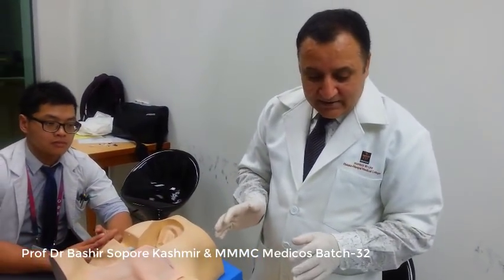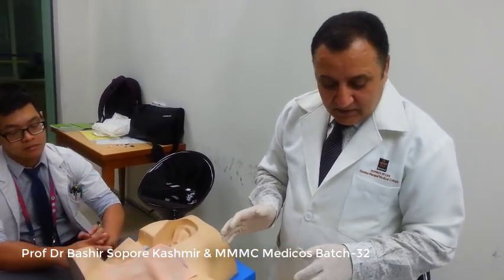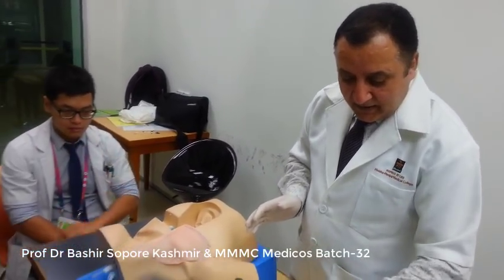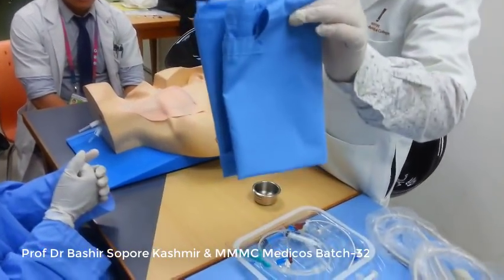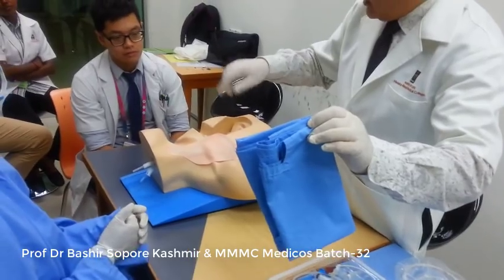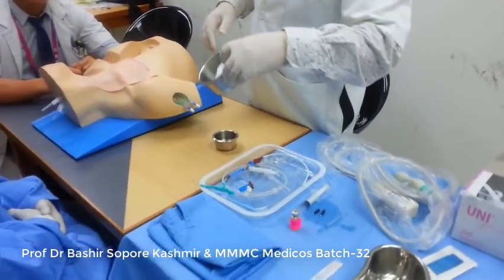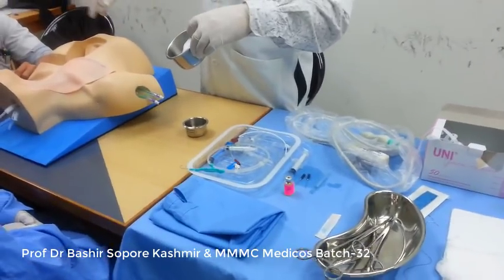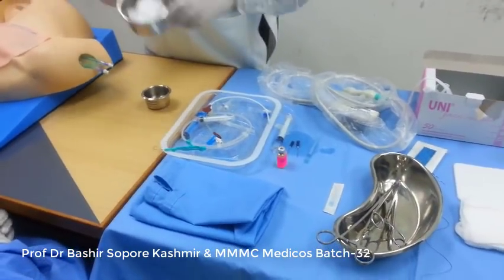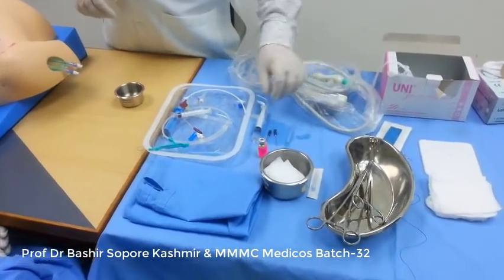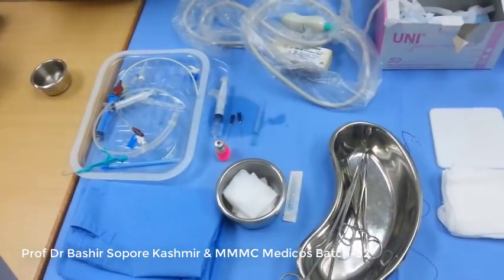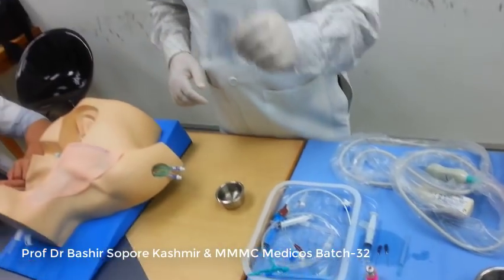Then we have other parts of the equipment. We have a draper here, by which we can drape the area. Then this is the gauze, and we can clean with the gauze, right? And then we have suturing material here. We have to anchor the catheter.